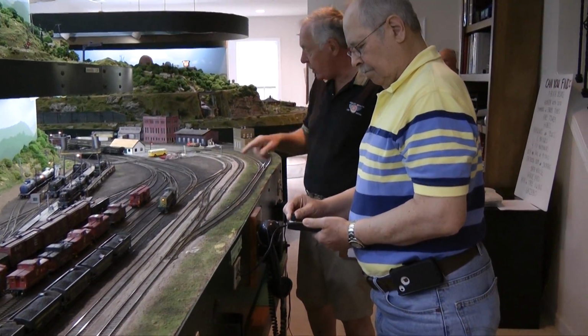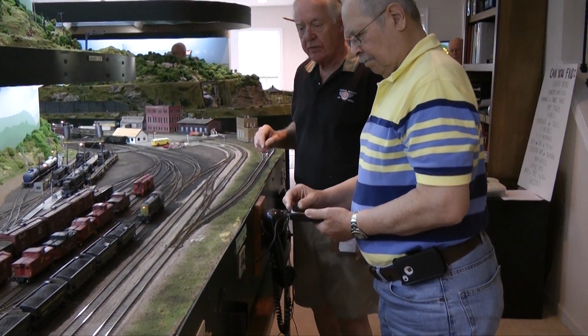Okay, we're going to pick these 4 cars up and drop them on yard 2 over there.